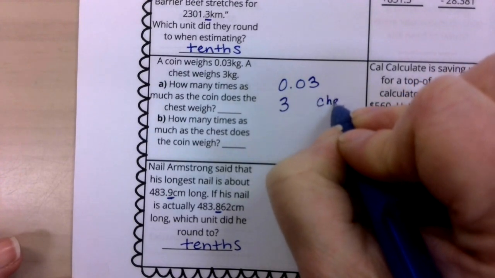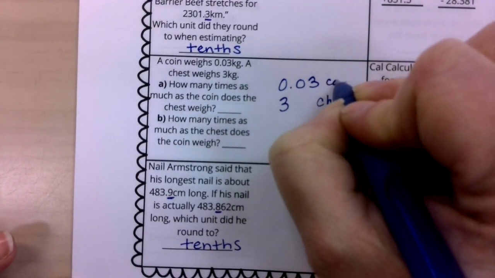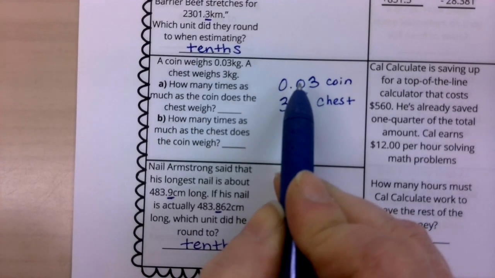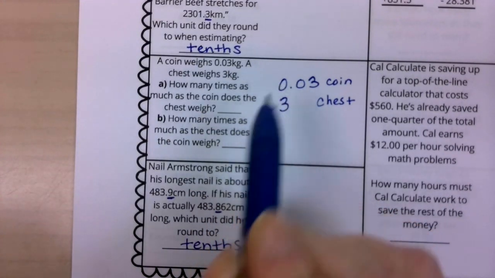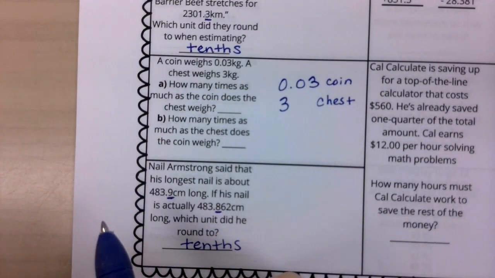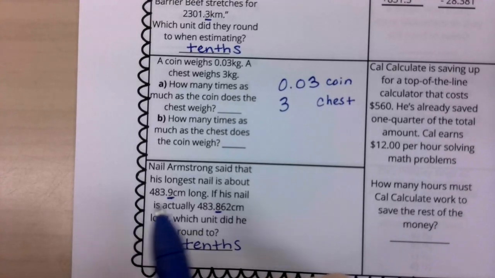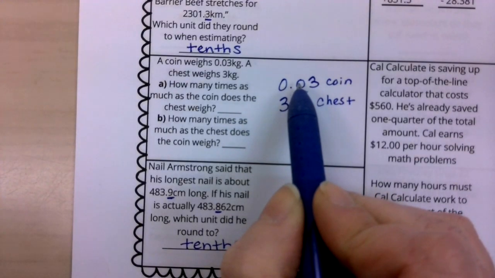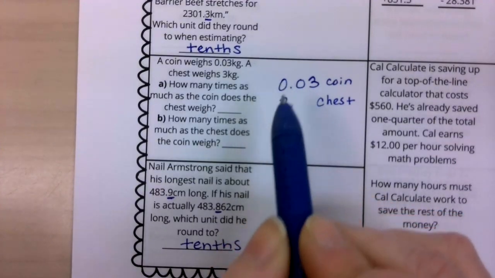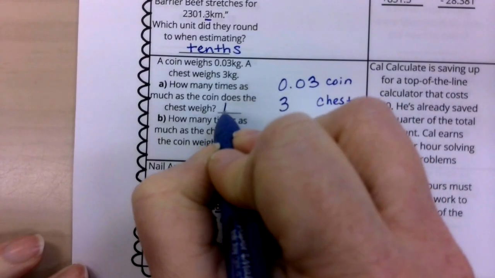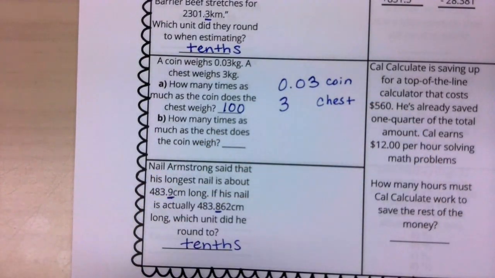Well, this represents the chest. This represents the coin. This 3 has moved not one place value, but 2 place values to the left. Every movement of that place value represents 10 times greater. To go from 3/100 to 3/10 would be 10 times bigger. To go all the way to the ones place is 10 times 10, which is 100 times bigger. That is my answer to A.